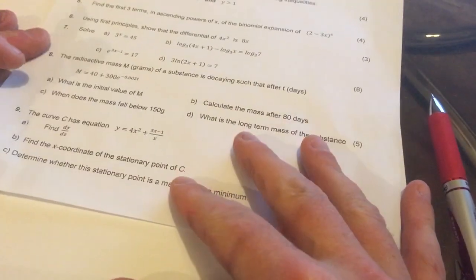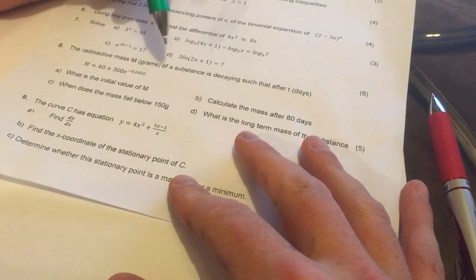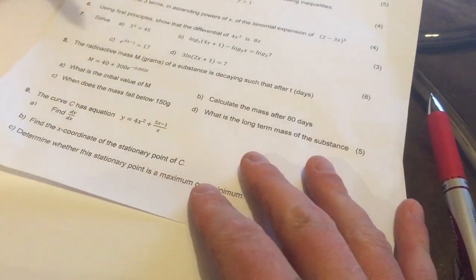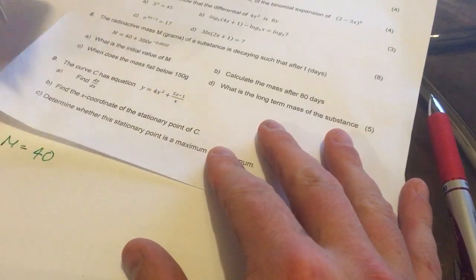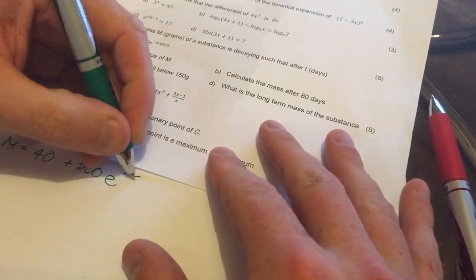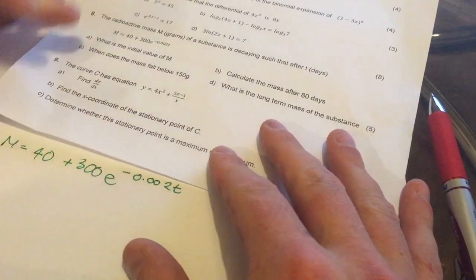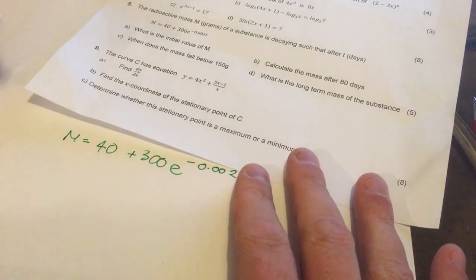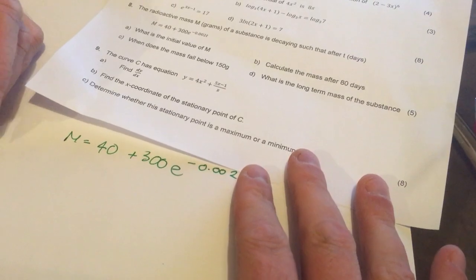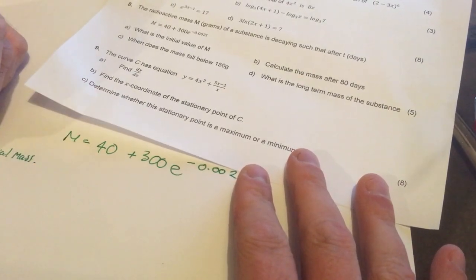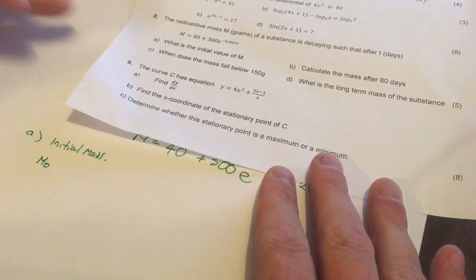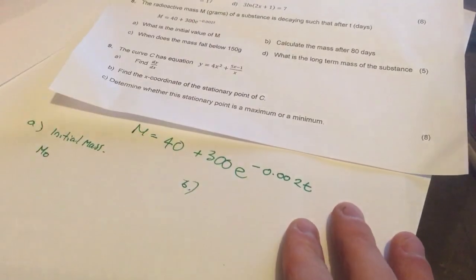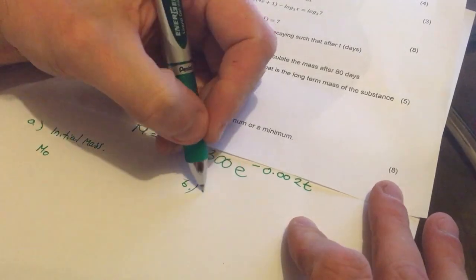Another exponentials question, which was pretty easy if you knew what you were doing with it. So we've got the radioactive mass of a substance decaying such that after T days we've got this equation: M equals 40 plus 300 e to the minus 0.002 T. Part A is the initial value. To use some physics notation, we'll have M naught. Part B wants us to find the mass after 80 days.